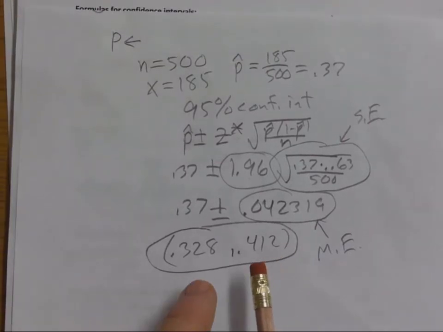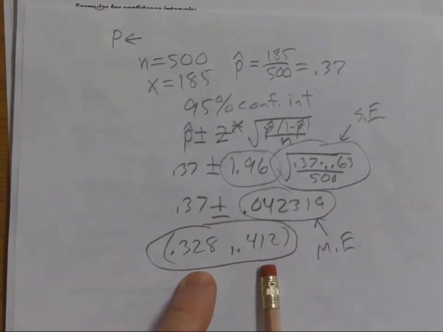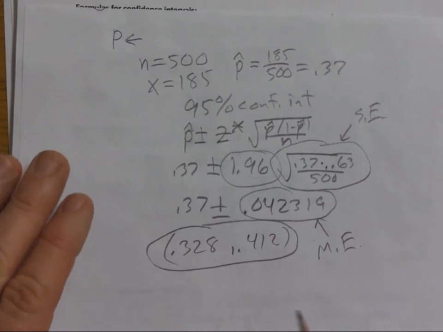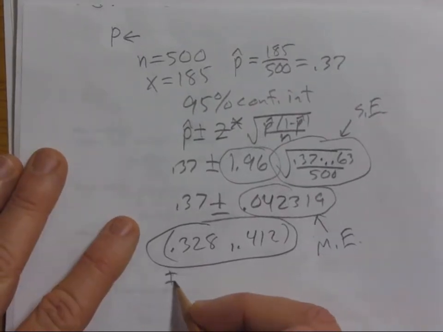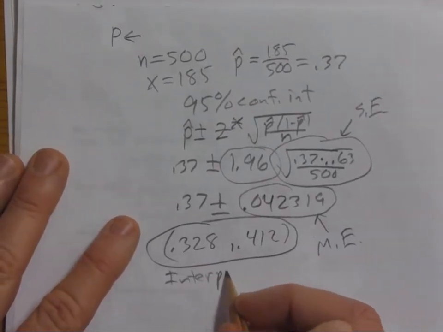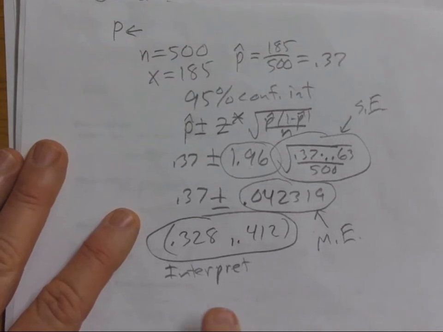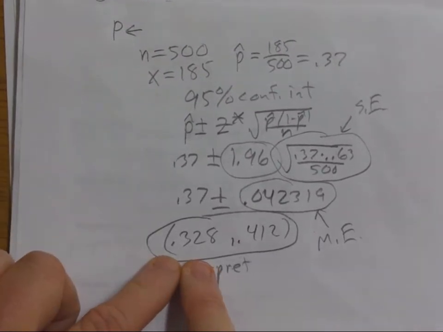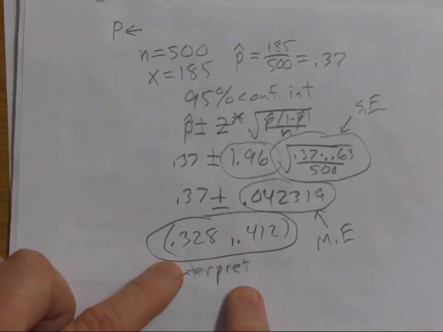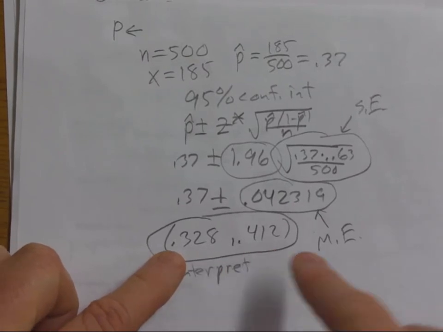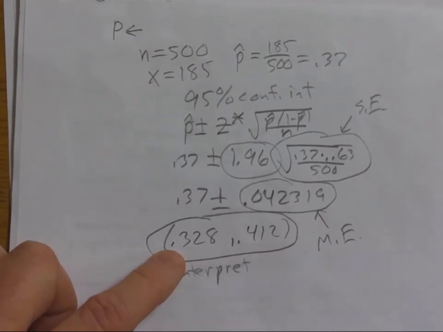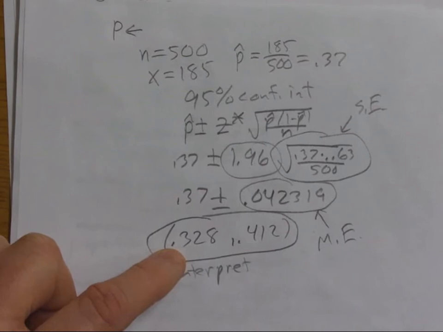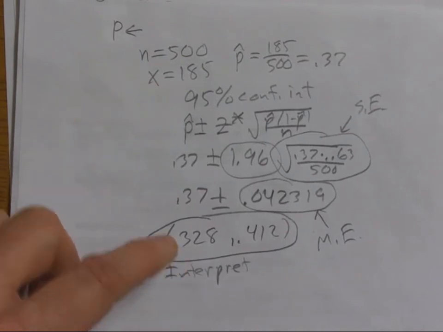Okay, a couple of important things. What is the conclusion that we draw from this? In other words, if you were asked to interpret this interval, which in fact I just did, to interpret the interval means that you're going to say, I'm 95% confident that P is in there, or I'm 95% confident that this interval captures P, the proportion of all of the people in the city that would say they're going to vote for this candidate.